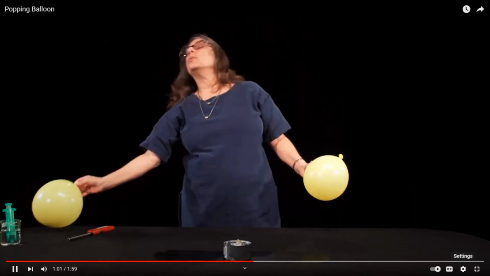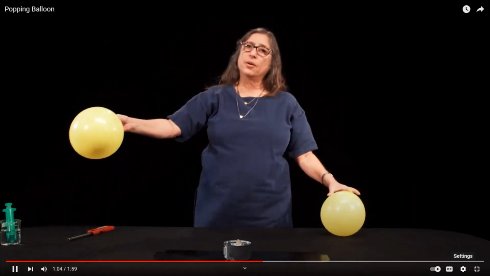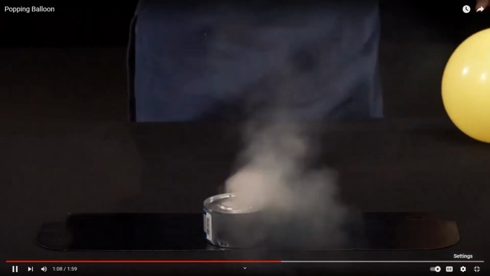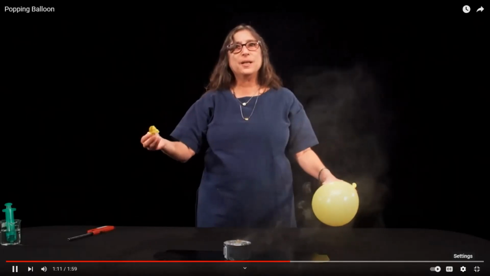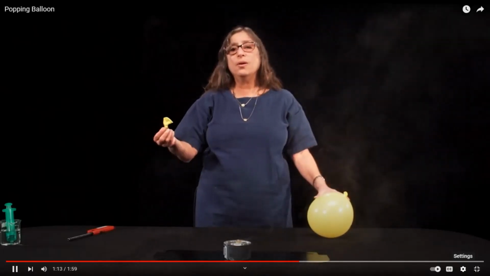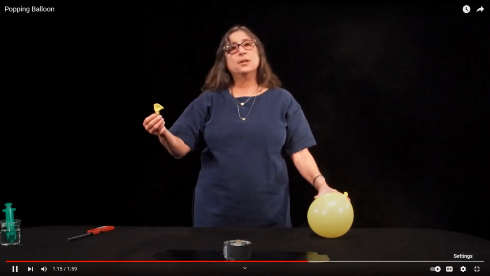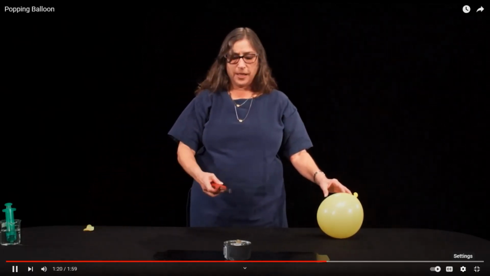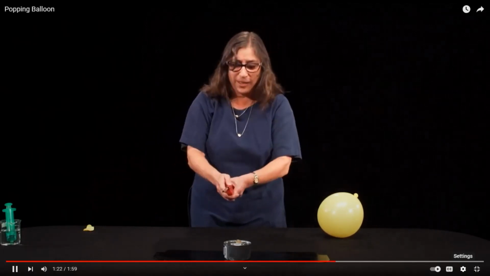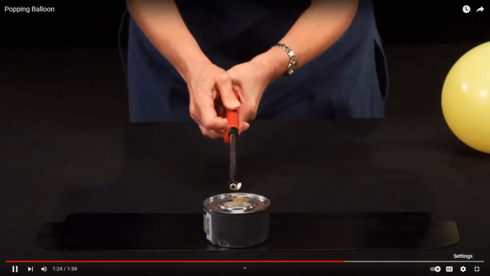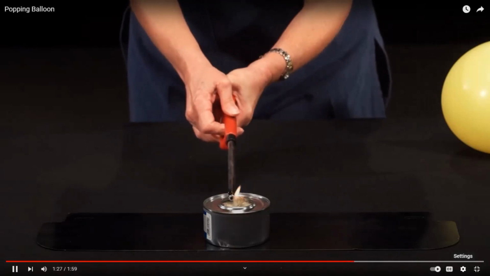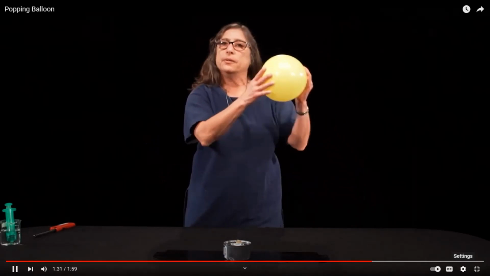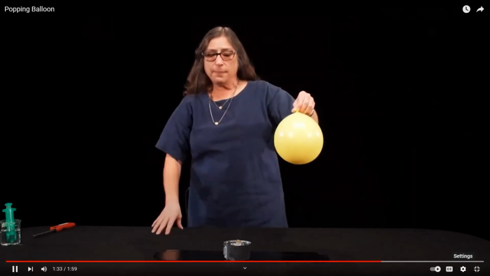I'm going to show you what happens when I put a regular balloon with air over the flame. And that's exactly what we expected, right? We know that the polymer in the balloon actually doesn't hold together very well under heat. And now I have to light my sterno again. And so now I'm going to use the balloon with the water and see what happens.